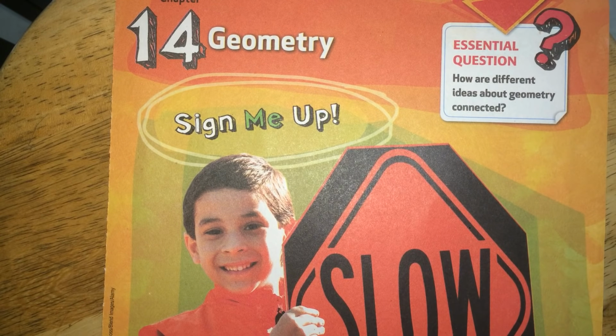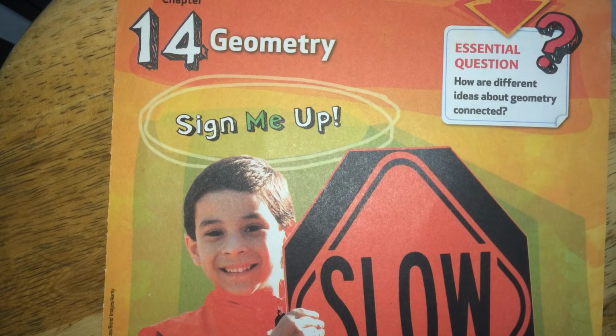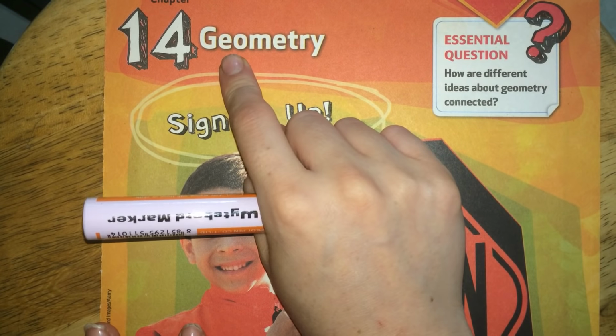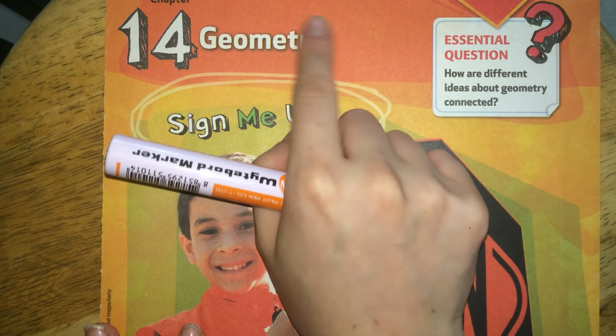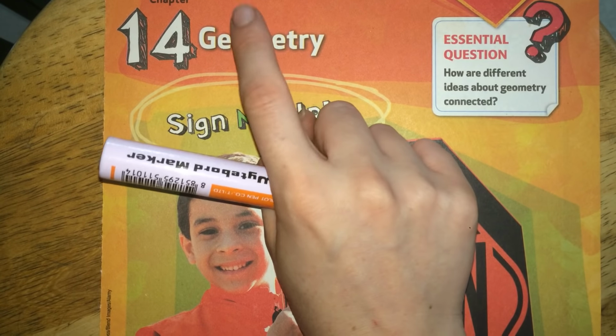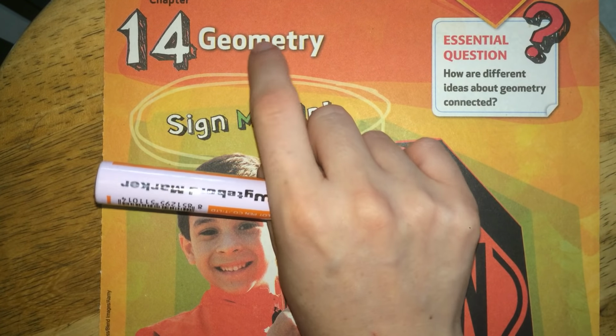Welcome to chapter 14. This chapter is all about geometry. And if you remember, geo means earth, and metry or meter means measure. So it's how to measure the earth, and that means how to measure the shapes in the earth. So geometry is all about shapes, measuring shapes.